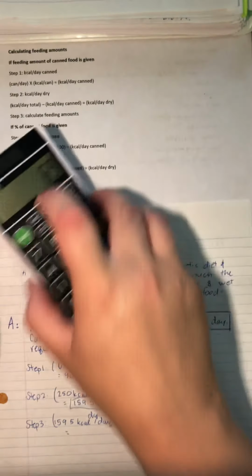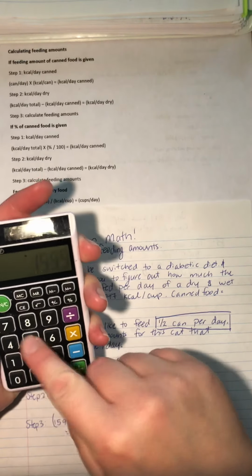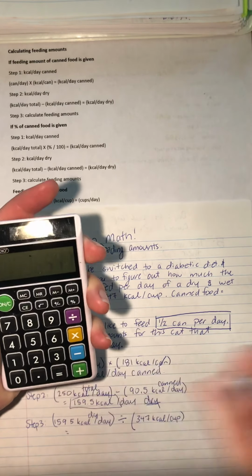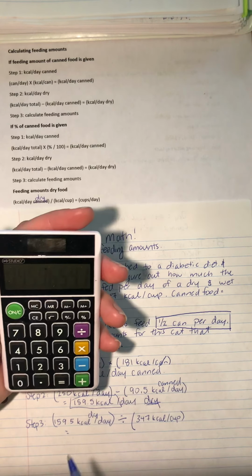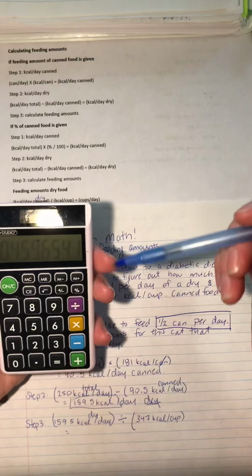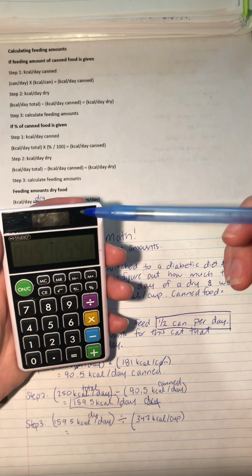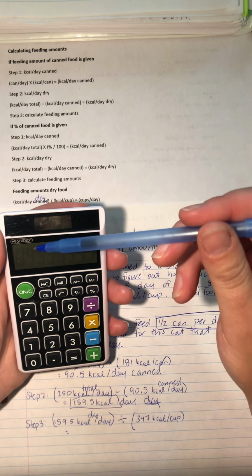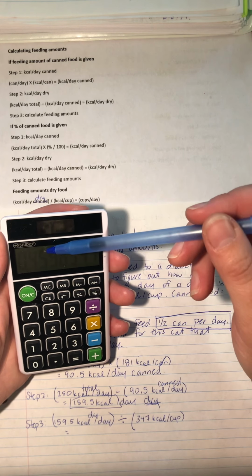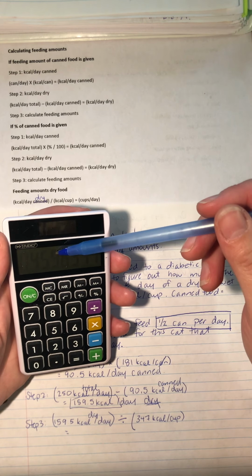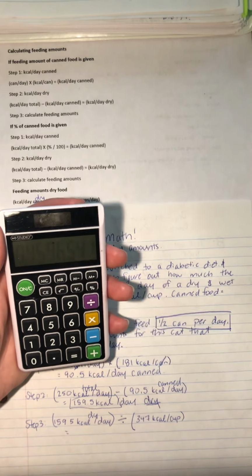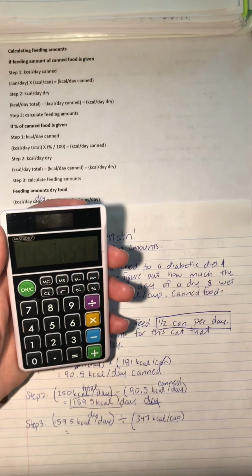And so 159.5 divided by 347 is 0.4596541. So we're going to need to do some rounding here. If we look here, it's like 0.45. We could look to the 9 and round that up to 0.46.